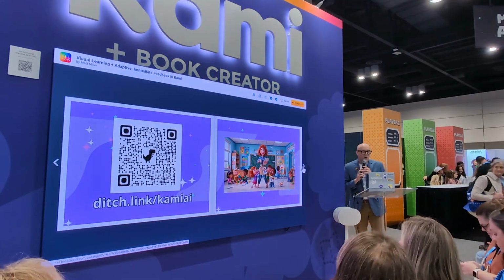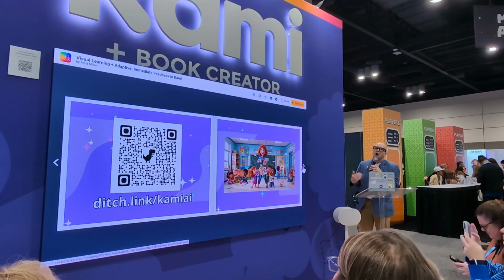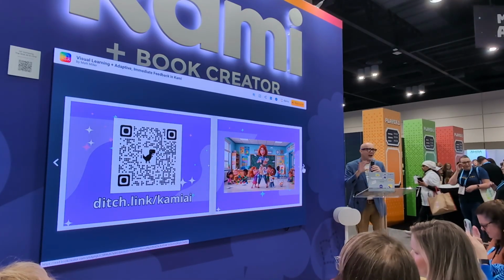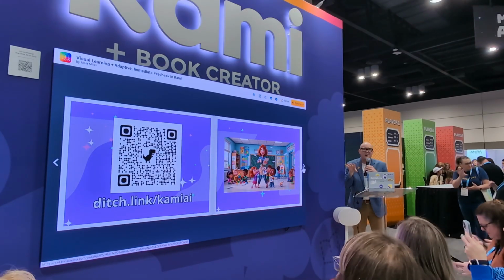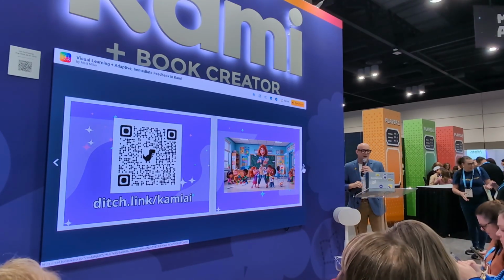If you'd like to get a hold of my slides, which are in a Book Creator book, have you all noticed that Cami and Book Creator are on their t-shirts all together now? So instead of doing regular slides, I'm like, let's do this in a Book Creator book.